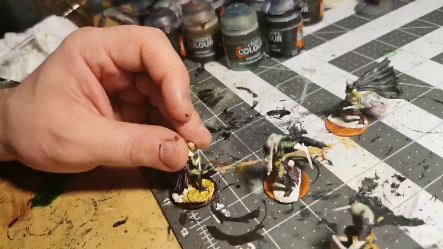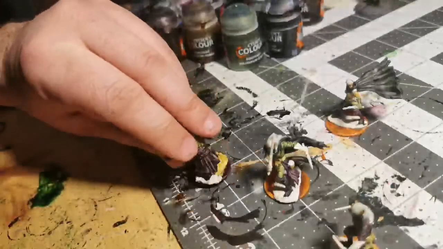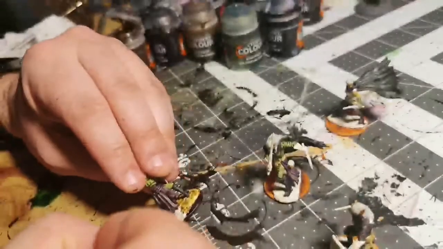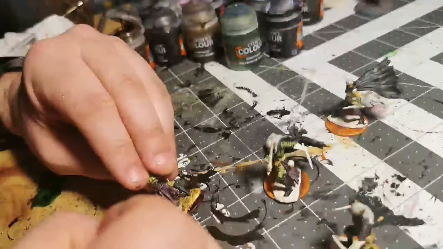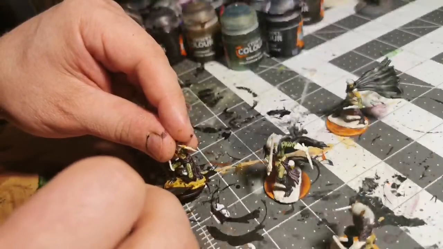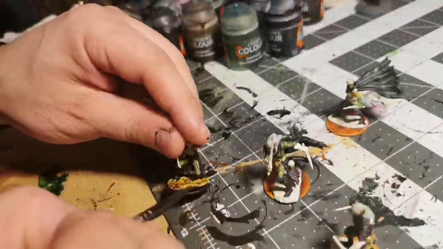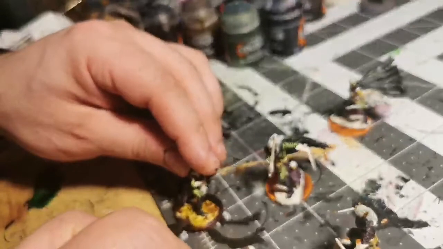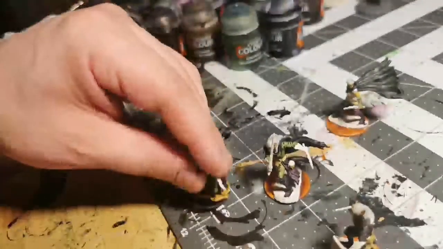I think I'm going to have to go down and just buy one of every contrast paint slowly so that I've got a good repertoire. Dipping into that Cygor brown gives it some shading there. See how I'm just slowly lifting it up on the edges there. Nice.